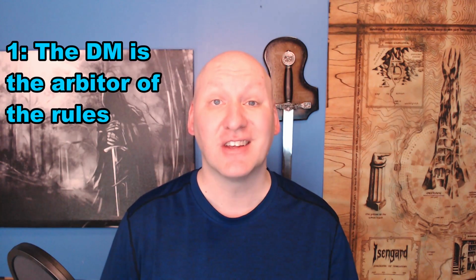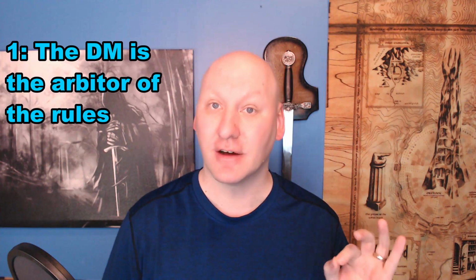So when it comes to rules for players at my table, I have 5 rules. And I think if you're a player and you follow these 5 rules, you will be a better player for it. Some of them are dead obvious, other ones maybe not quite as obvious, but I do think they're all equally important. These are not in any particular order, but they are the order in which I normally think of them. And the first one is: the DM is the arbiter of the rules.